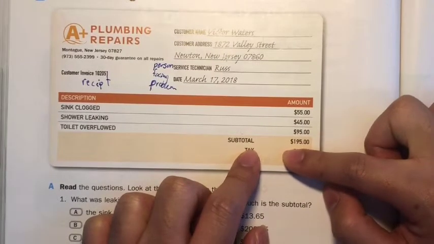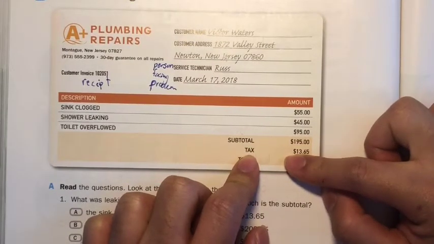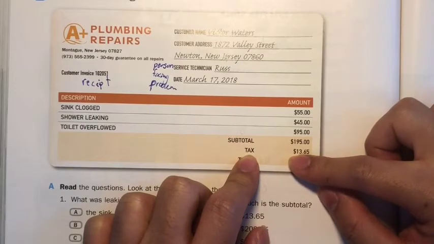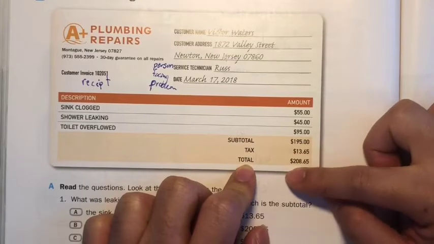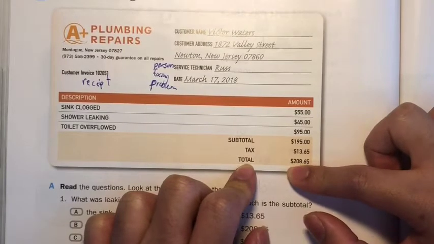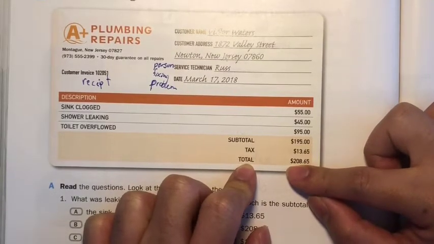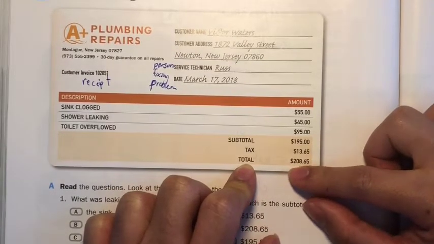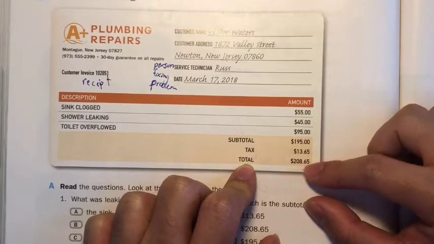And then we have the tax. The tax is $13.65. And then we have the total. The total amount of money is $208.65.